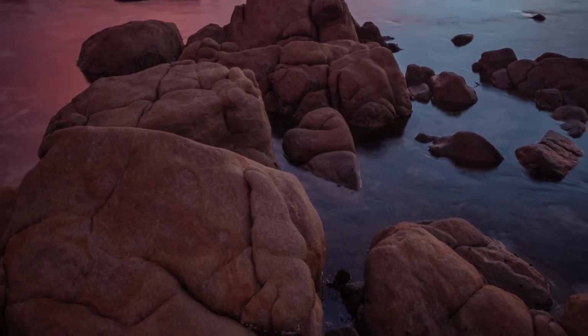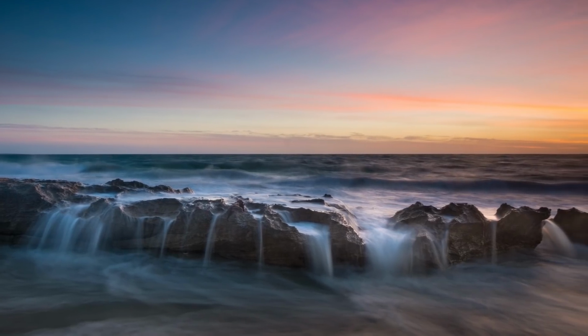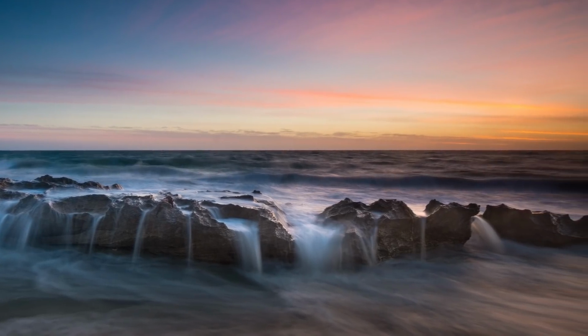Where all the interest is in your image is in the foreground. It might be rocks, it might be details in the rocks, cracks or patterns in the sand, or even the movement of the water. And all that's happening really, really close to the camera. So a wide angle lens is really good for, again, making sure that all of that interest and all of that foreground is included in your image.